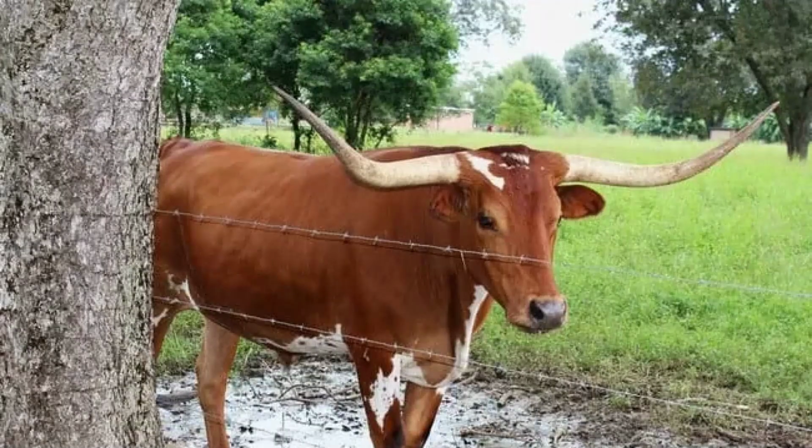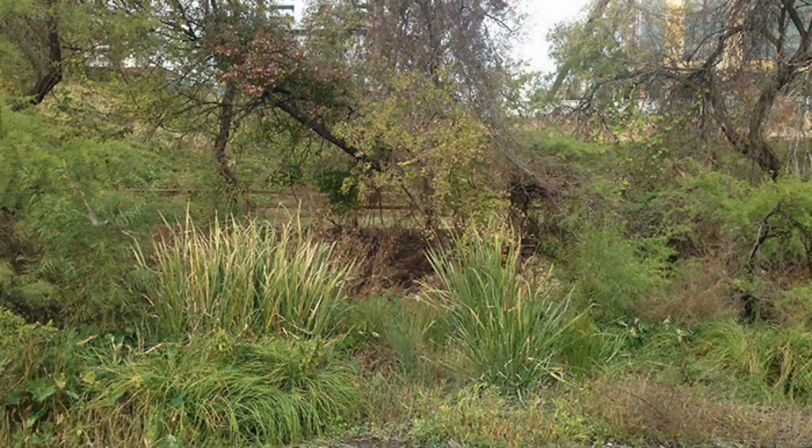Hey everyone, today we're talking about a real pest, the swamp longhorn. You might know it by another name, but whatever you call it, this beetle is a real nuisance. Let's start with what it looks like.